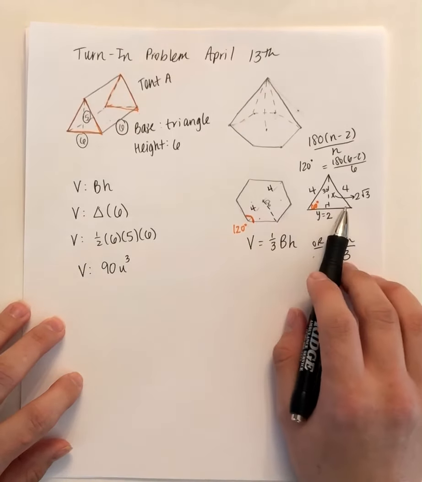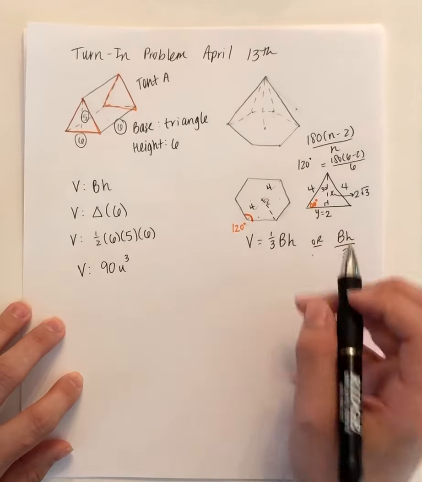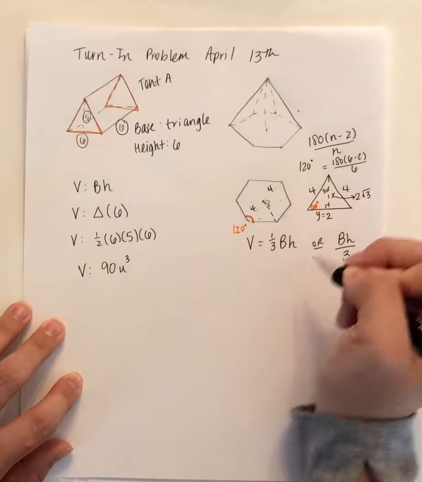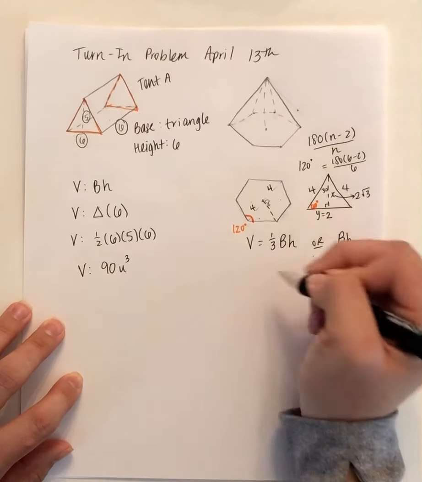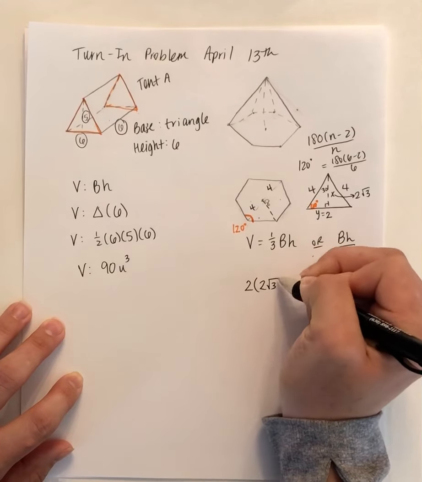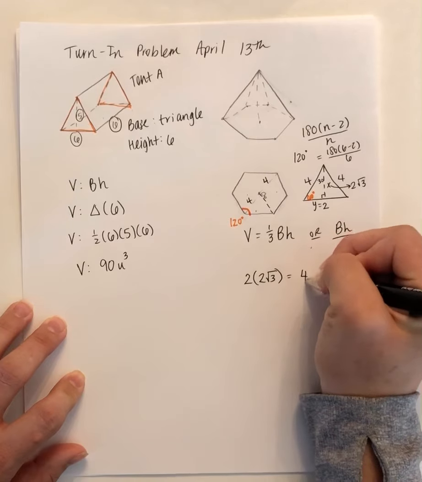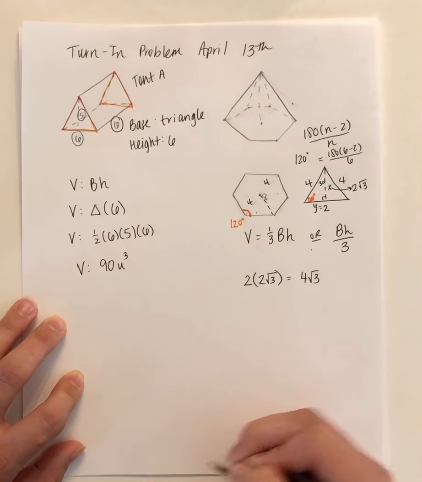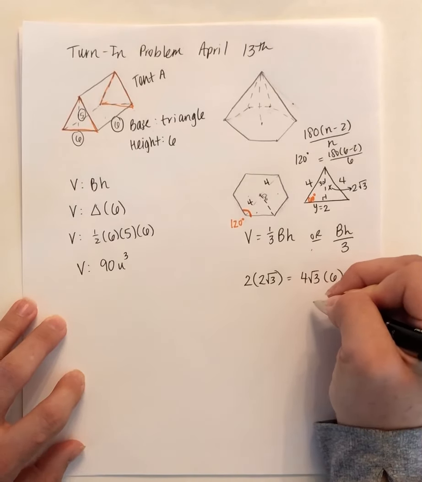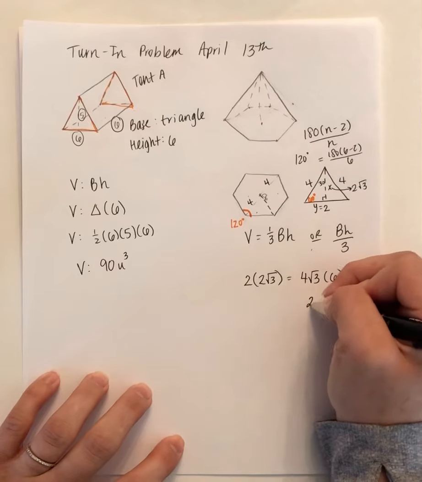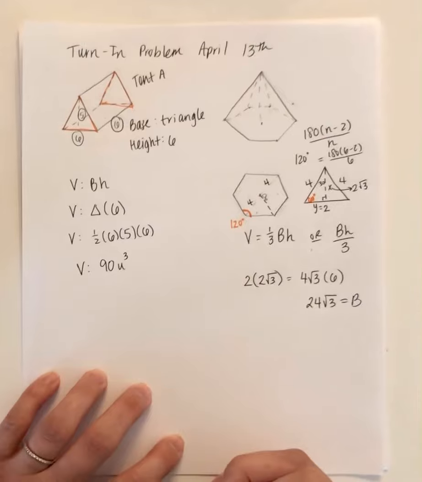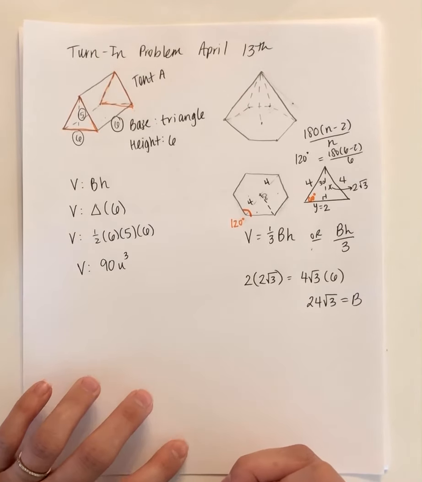Now that I have that, I can find the area of this triangle. The area of the triangle is the base, and I'm just using the half base. This whole base would be 4, but since I have the half base, I have my half base times the height. So the area of one of those triangles is 4 square root of 3. There are 6 of them, so I multiply by 6. My total area of this hexagon base is 24 square root of 3. So this is my big B, the area of the base of the hexagonal-based pyramid.